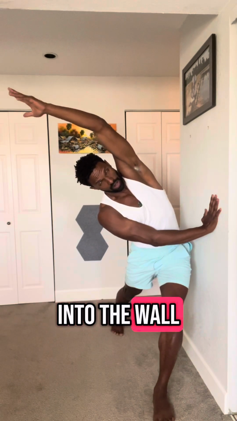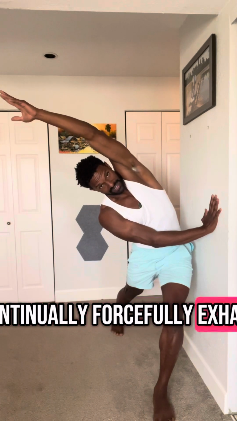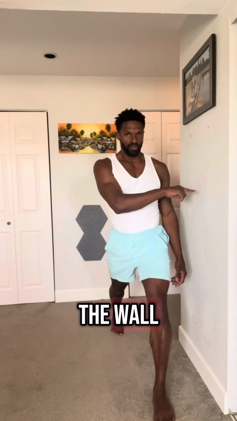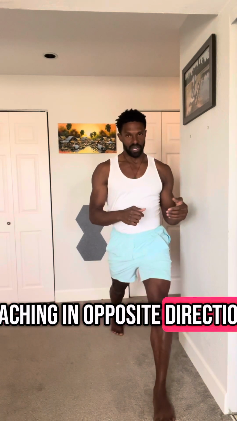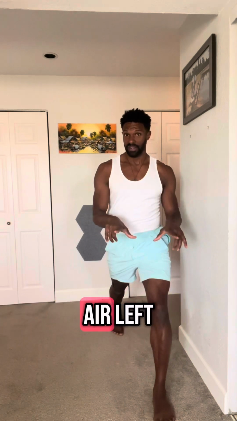As you forcefully inhale, you're going to push into the wall and reach, and continually forcefully exhale. So force in, force out, and then release. So to highlight, I'm pushing into the wall, I'm reaching in opposite directions, I'm forcefully inhaling, forcefully exhaling until there's no more air left.